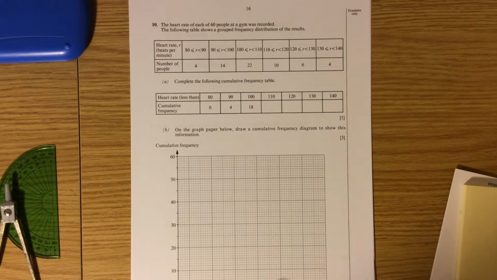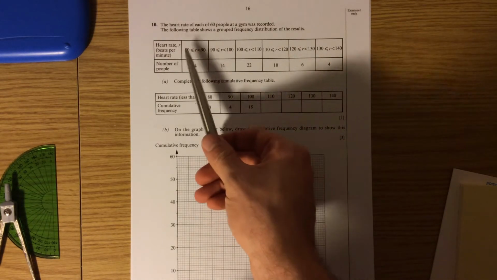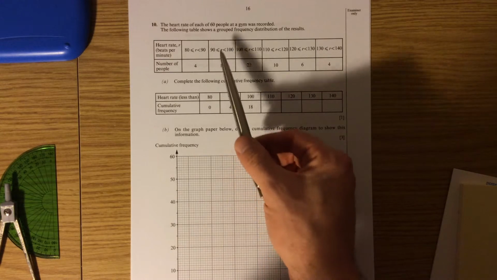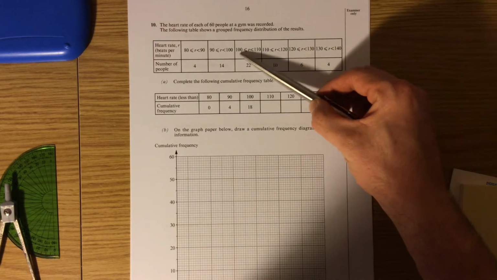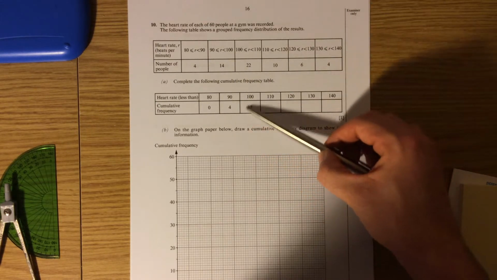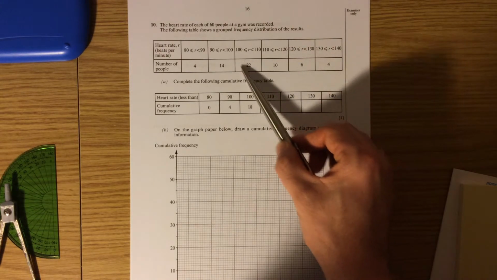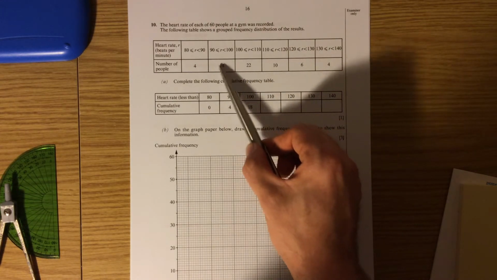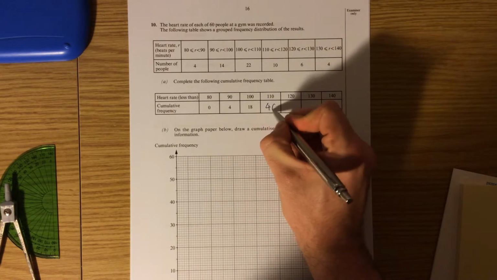Question 10, cumulative frequency. To complete the following table, so how many people had a heart rate less than 80? None. How many had it less than 90? Well, these 4 here did. How many had it less than 100? All 14 of those did, but these 4 also did, which is where 18 comes from. How many had it less than 110? These 22 did, these 14 did, and those 4 did. So we're going to add all those on to give us 40.